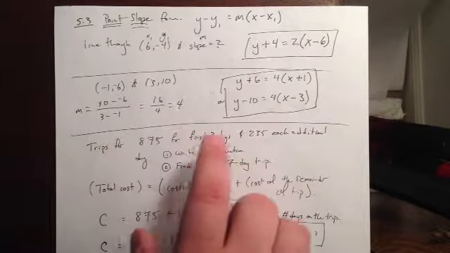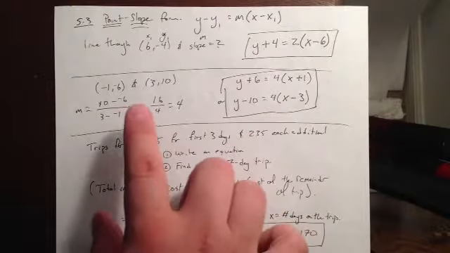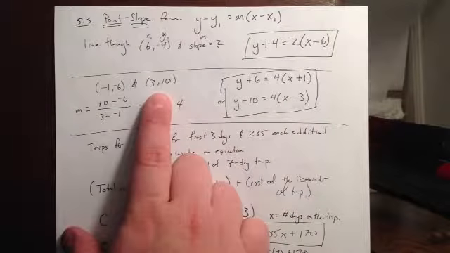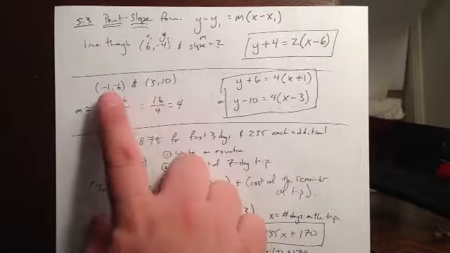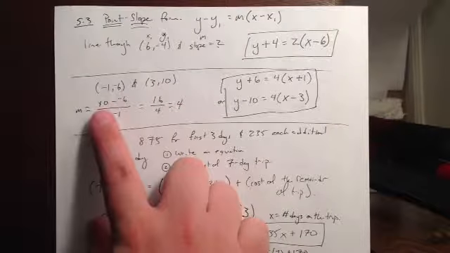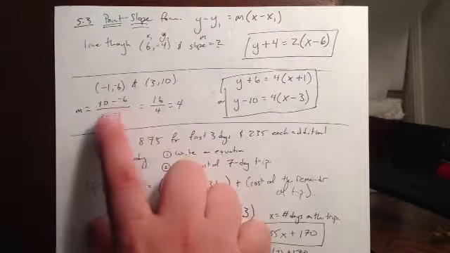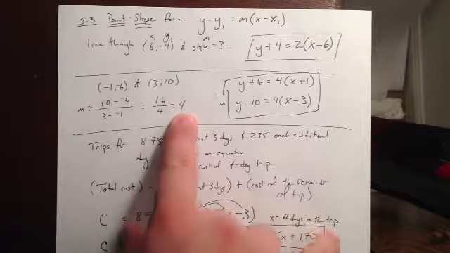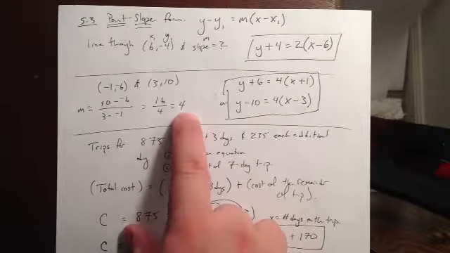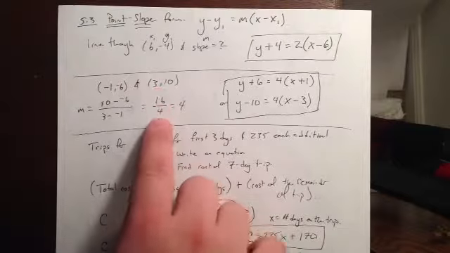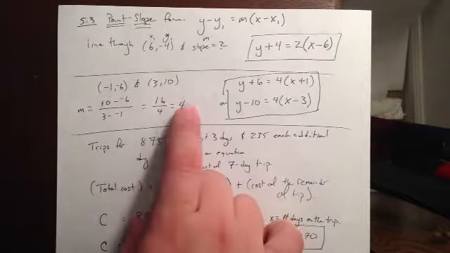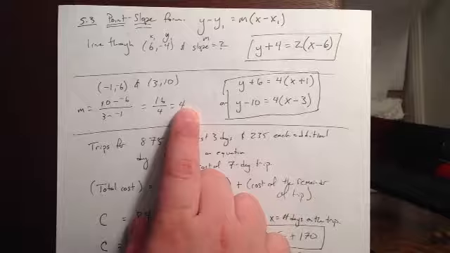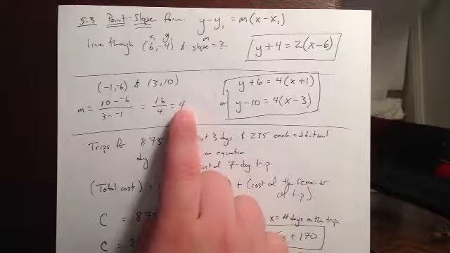The second question gave 2 points, just as before. Use the 2 points to find the slope, y2 minus y1 over x2 minus x1, which simplifies to 16 over 4, which is 4. Once you have that, you can pick either one of the 2 points and use the point-slope form along with the slope you found to find the equation of a line.